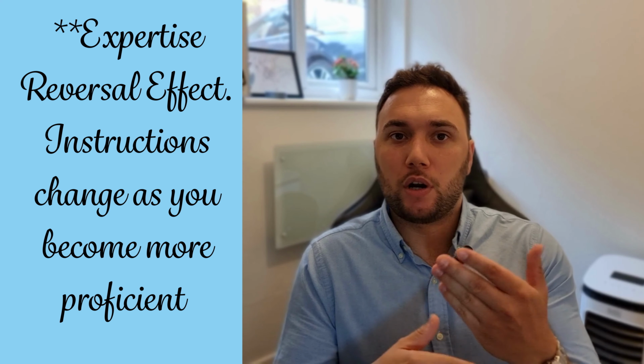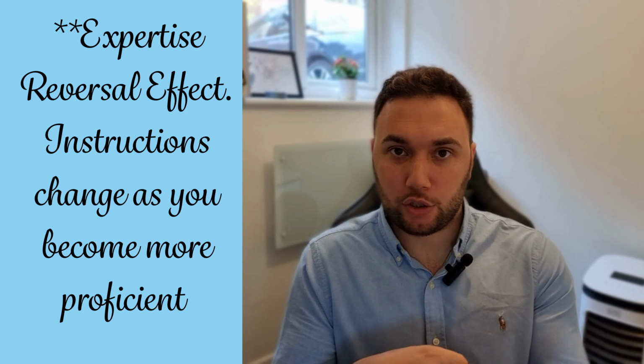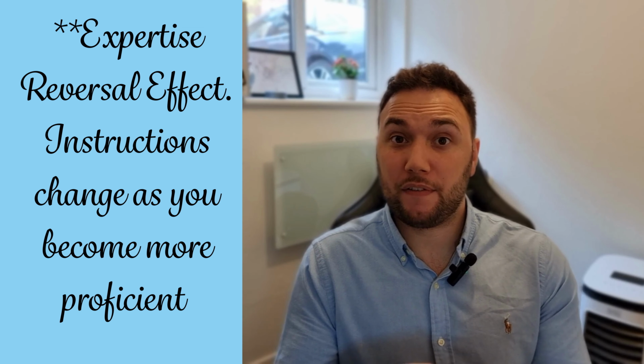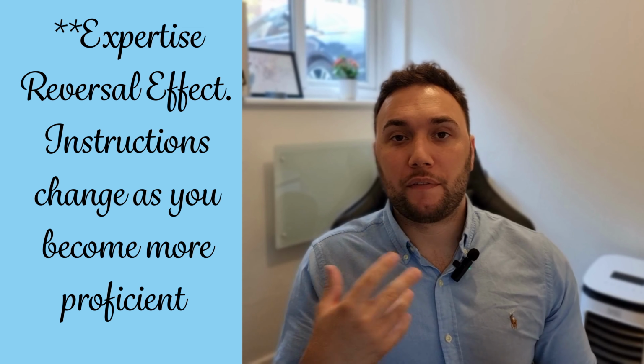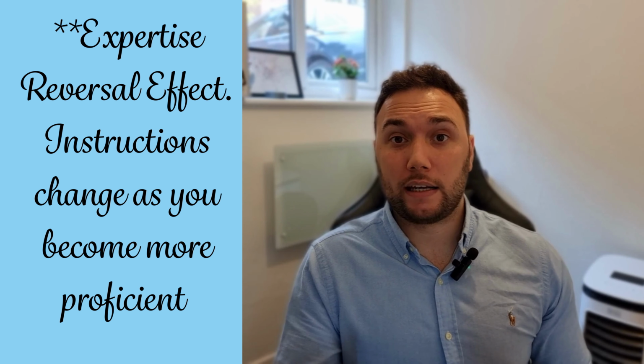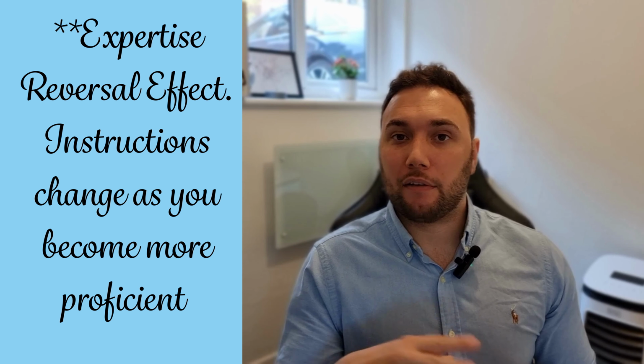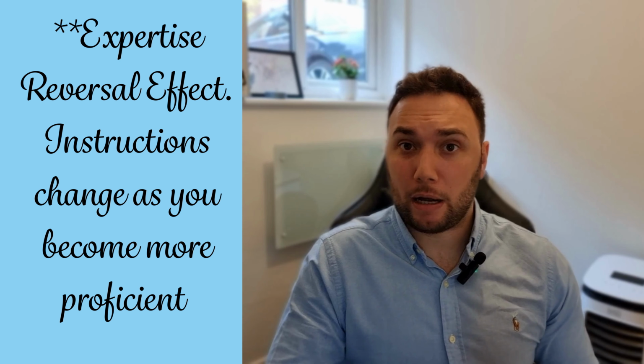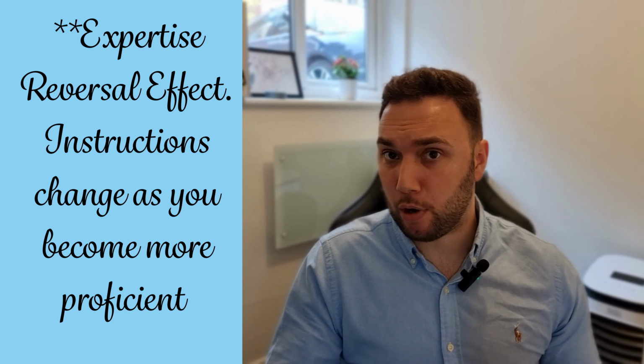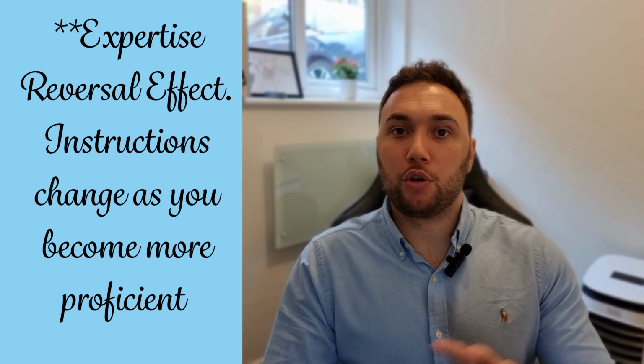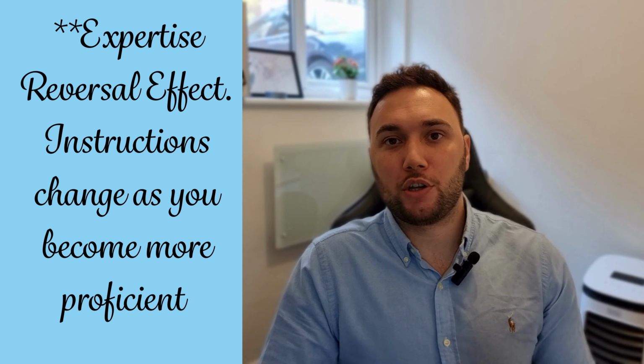For example, if you're trying to teach a child how to make a cheese sandwich, you might be very specific with the set of instructions. But if you're telling an adult what you would like in their cheese sandwich, you probably don't have to include the part about grating cheese or buttering bread. That's something that's already known. You're adding different bits of information in.